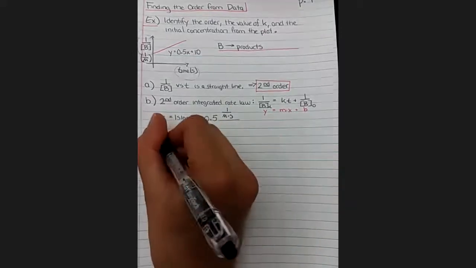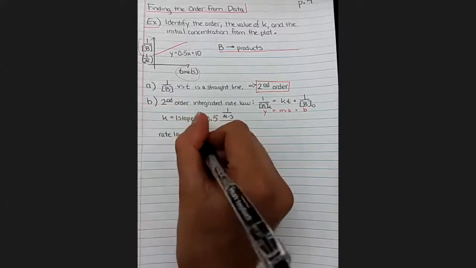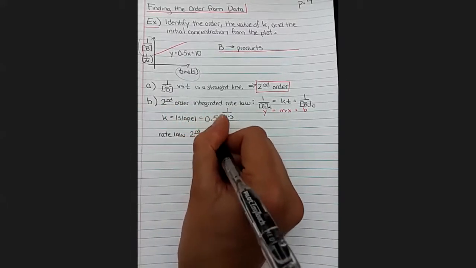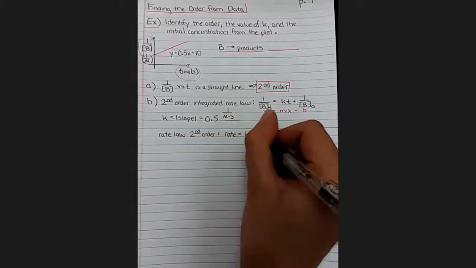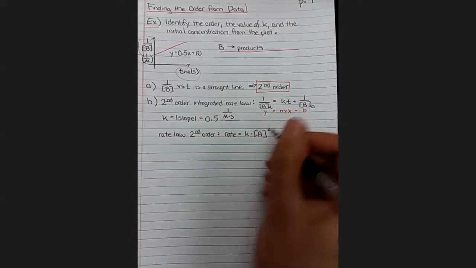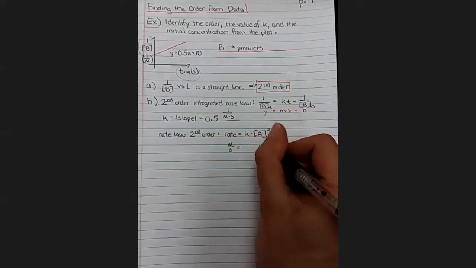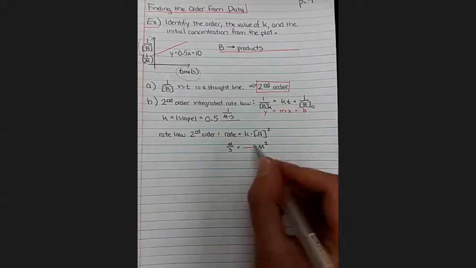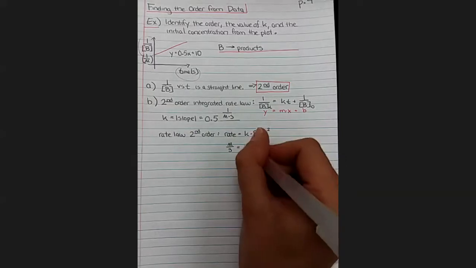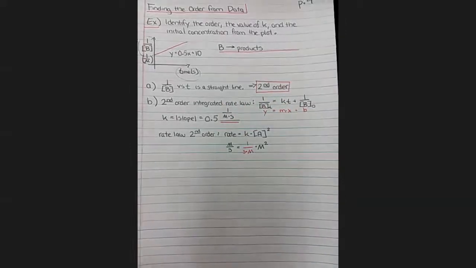Or you can do it with the rate law, like me, 2nd order rate law. Rate equals k times A to the 2nd. We know the rate should have units of molar per second. We know that each of the concentrations will be a molarity, and there's 2 of them. So if we want to find the value for k, we need to cancel out these units. So it would be 1 over second times molarity. So you can take it straight out of the plot, or you can take it from the rate law.